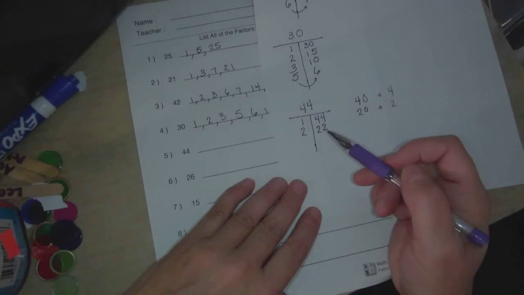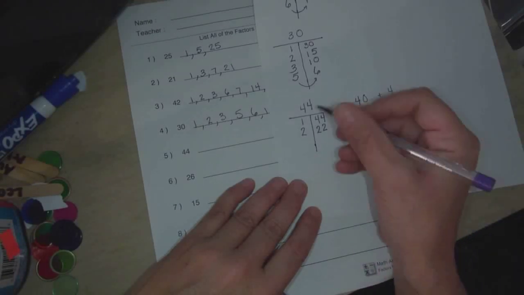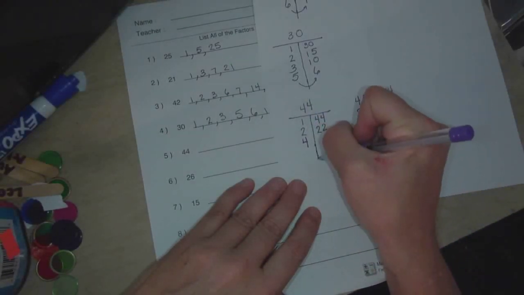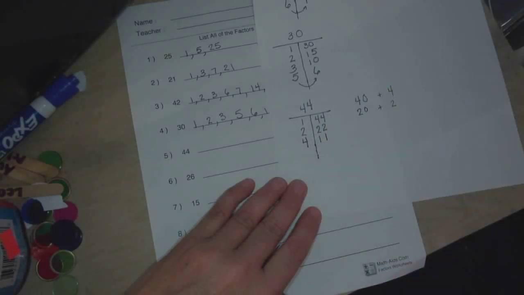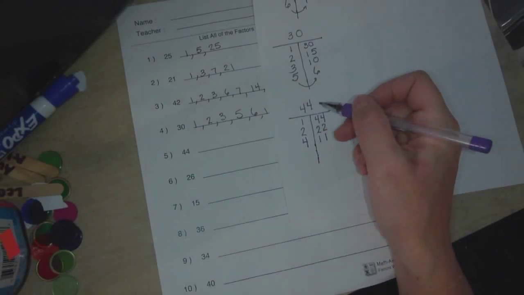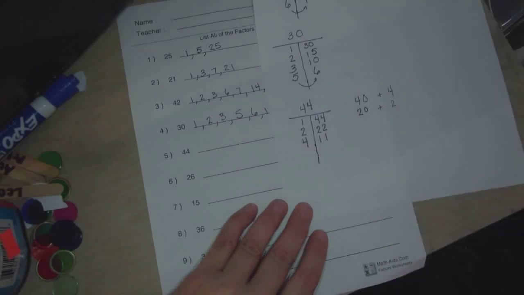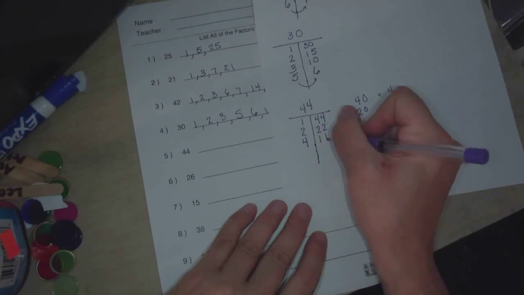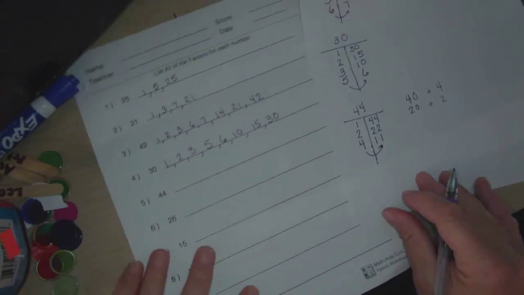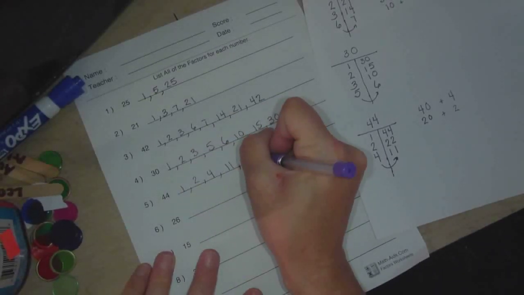How about 3? Well, we know 3 doesn't go into 44 because 3 went into 42, and 44 is only 2 more, so that won't work. How about 4? 4 goes into 44 11 times. 5 does not go into 44 because the ones place is not a 0 or a 5. 6 doesn't go in either, nor does 7, or 8, or 9, or 10. And now we're back at 11. So we're done. So we have 1, 2, 4, 11, 22, 44.